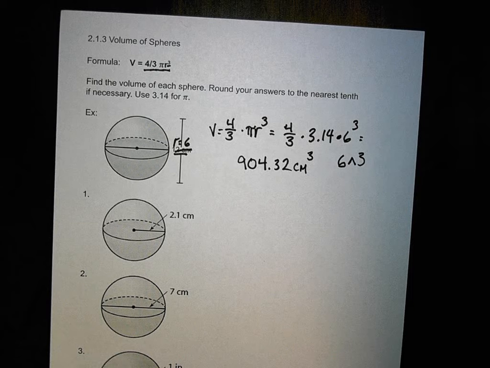Okay, V equals 4/3 pi r squared equals 4/3 times 4 times 1, because you have to use 1 cubed.